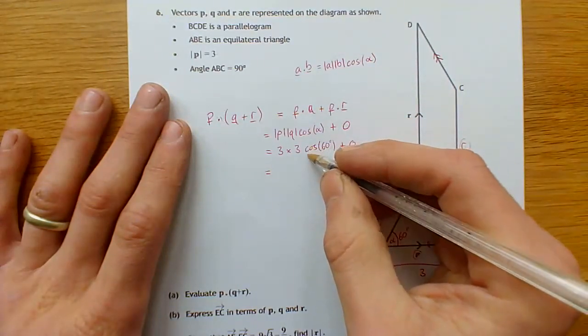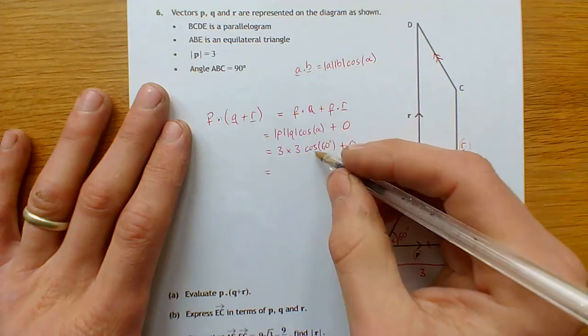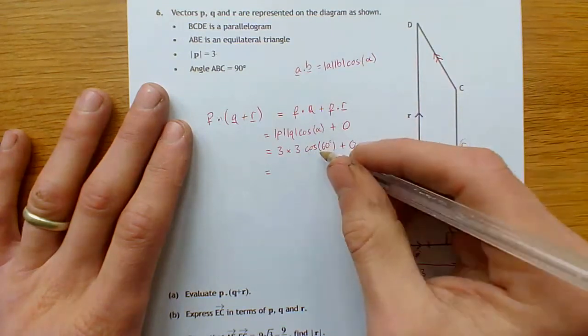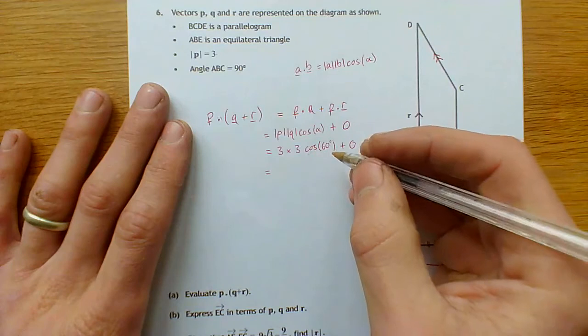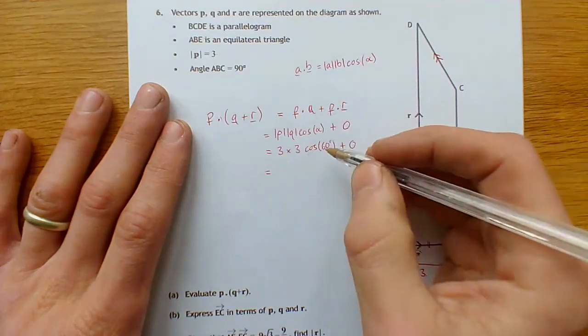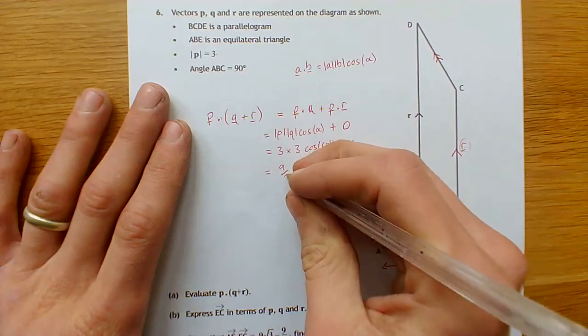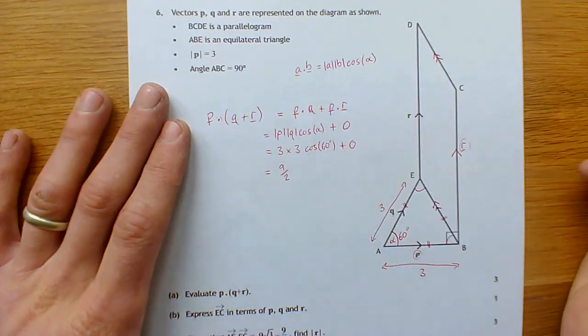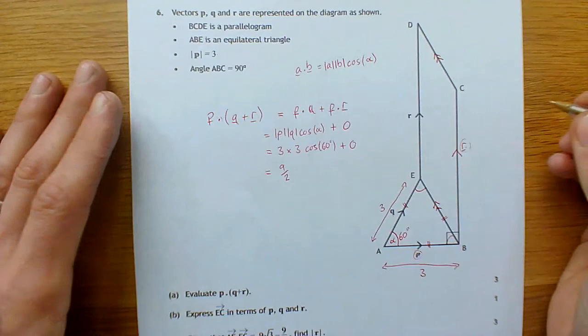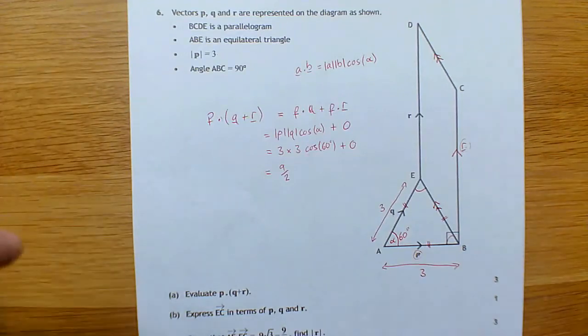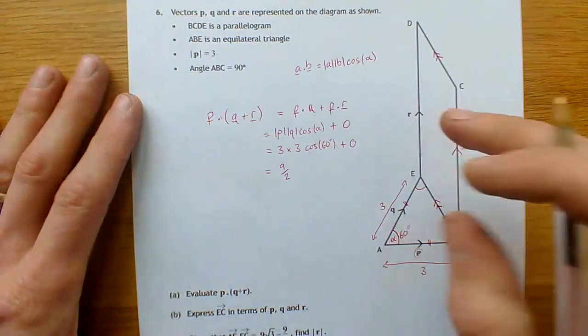A little bit of work to do here. It's a calculator paper, so you can use cos 60 in your calculator, or you can remember that cos of 60 is a half. So 3 times 3 is 9, divided by 2 is 9 over 2, plus 0 doesn't change anything. So that's our answer to part 1. I know that's quite a lengthy answer, but we've done a lot of work on our diagram to get there.